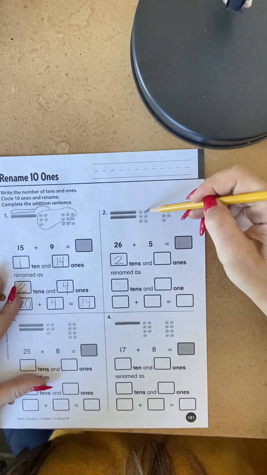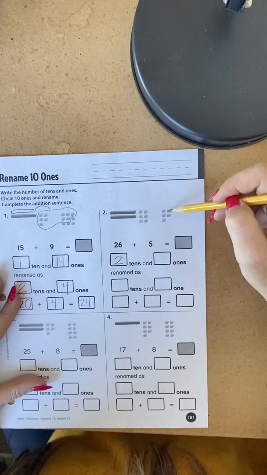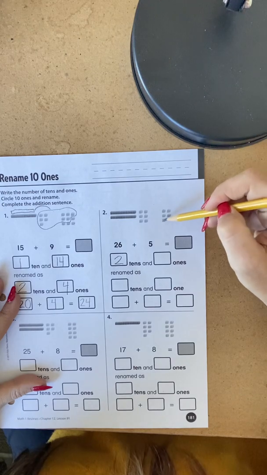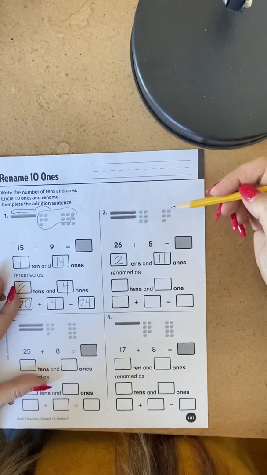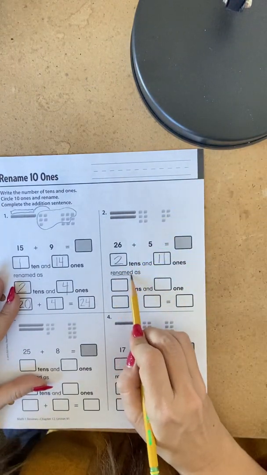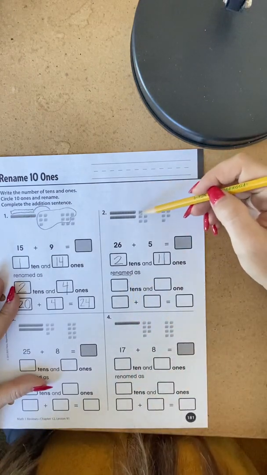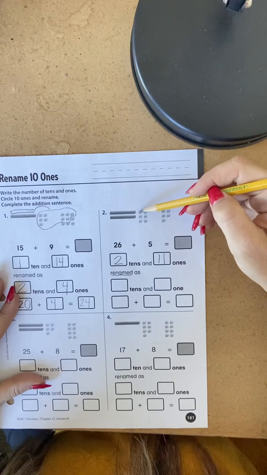1, 2, 3, 4, 5, 6, 7, 8, 9, 10, 11. 11 ones. That's all we've done so far, okay? But now we're going to rename this keyword. That means we're going to group up how many ones to make a 10 stick? 10 ones. So let's count out 10.